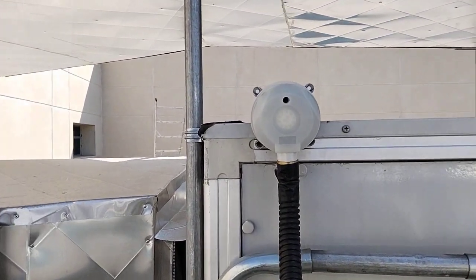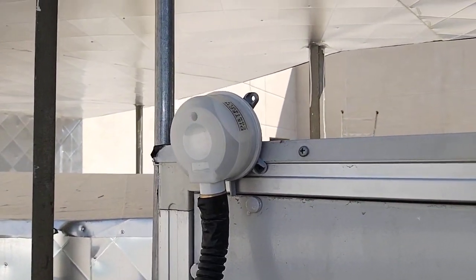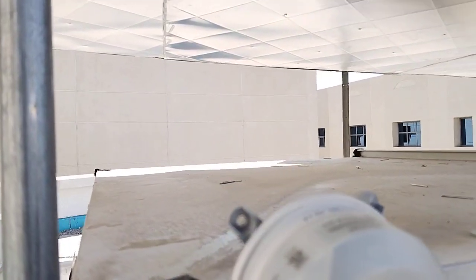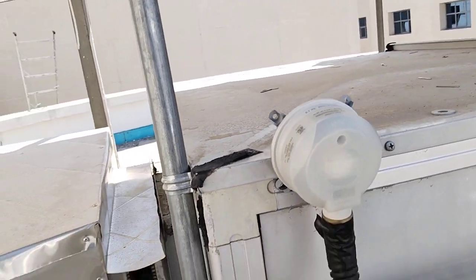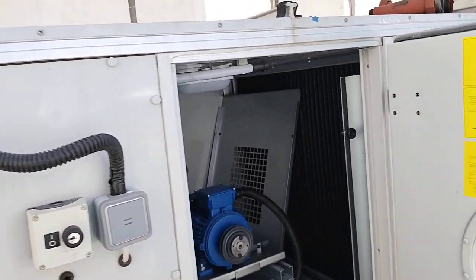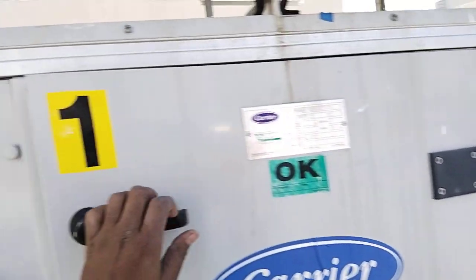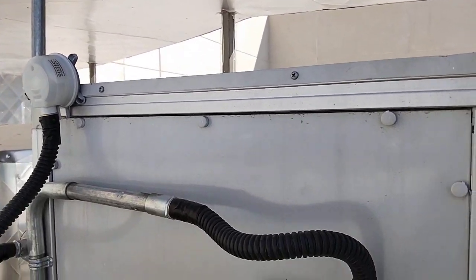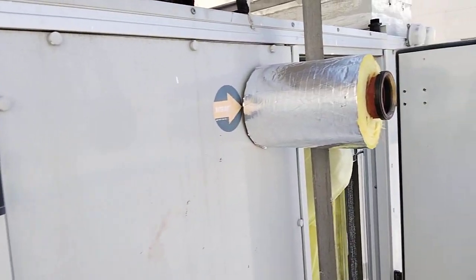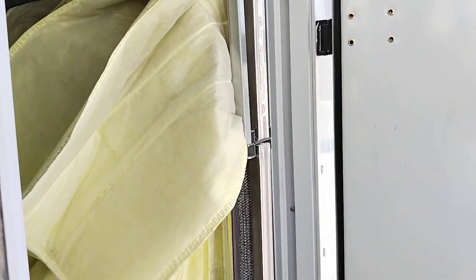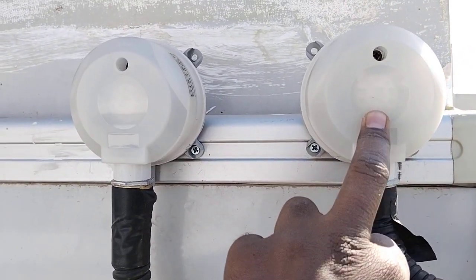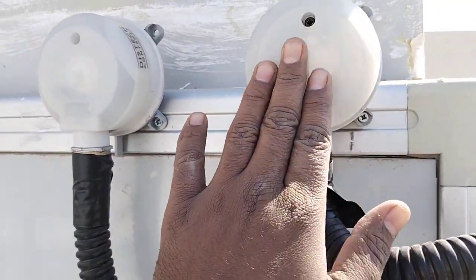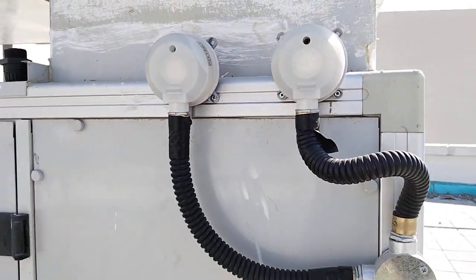If you see this sensor, this is the DPS, differential pressure switch. So a total of 3 DPS are present in this AHU. One is placed at this fan side, and the other 2 are placed here. This is DPS 1, 2. One is for the bag filter and one is for the pre-filter.